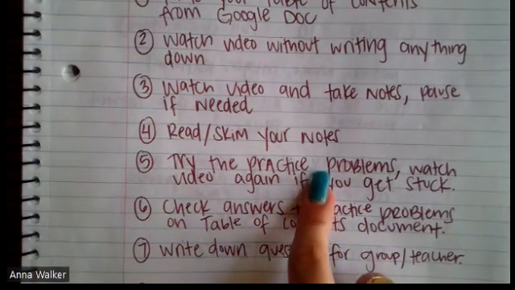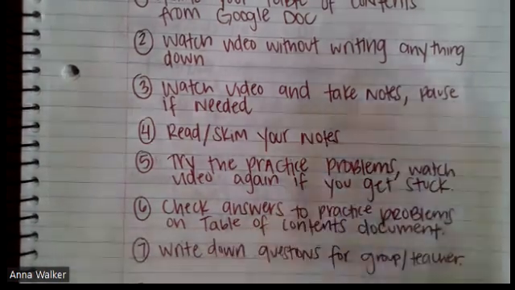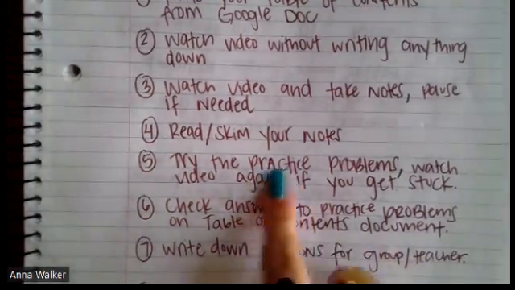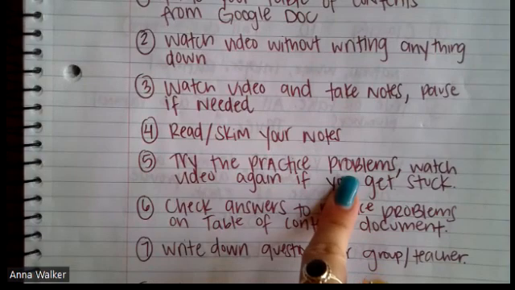The practice problems are a part of your notebook grade. You're not going to rip them out and turn them in. However, when I check your notebooks, I will be checking to see that you have been attempting the practice problems.